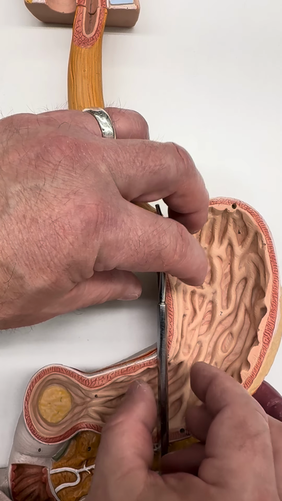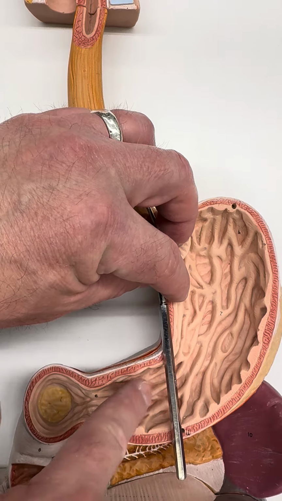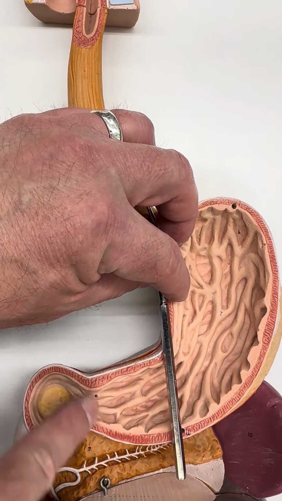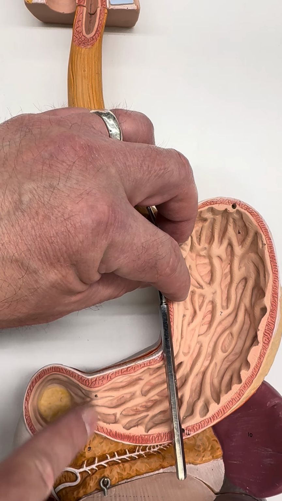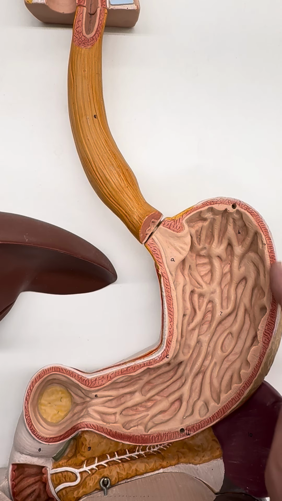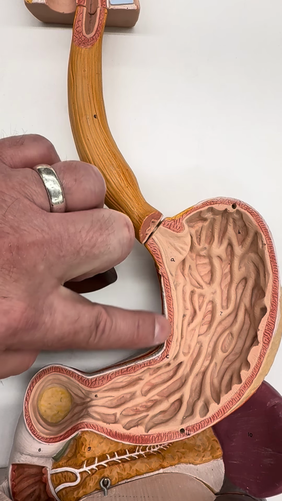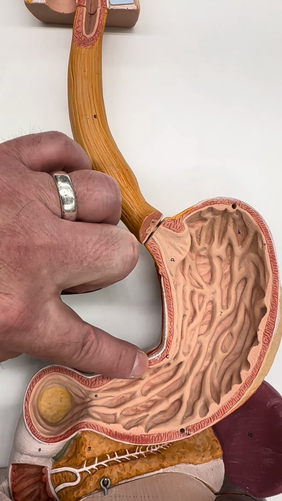After the stomach turns, this area of the stomach is called the pylorus or pyloric region. And then we're seeing a pinching in together again right there. That is called the pyloric sphincter. This part of the stomach where it curves out here, that is known as the greater curvature. And then this part is known as the lesser curvature.